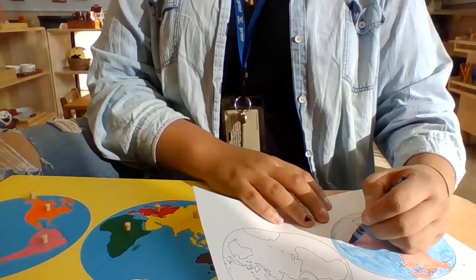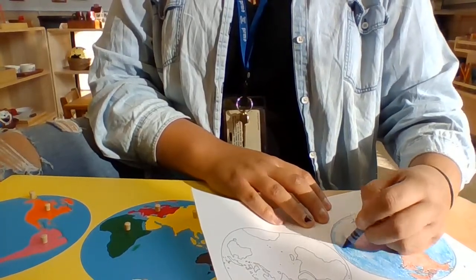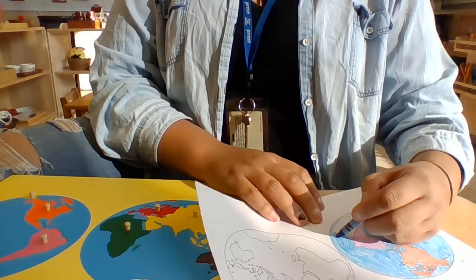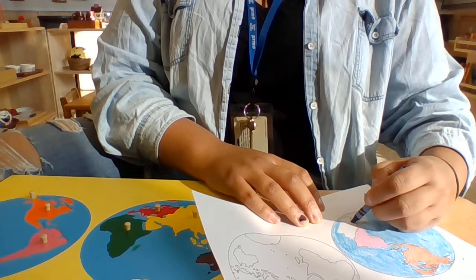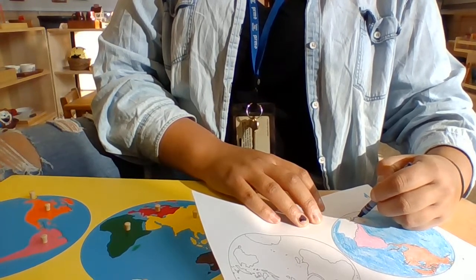Wow, this is looking wonderful. There is so much water on the Earth. I did more coloring of water than I did land.